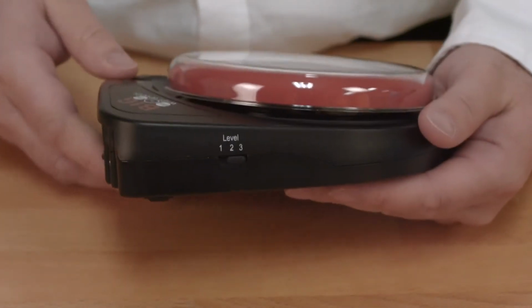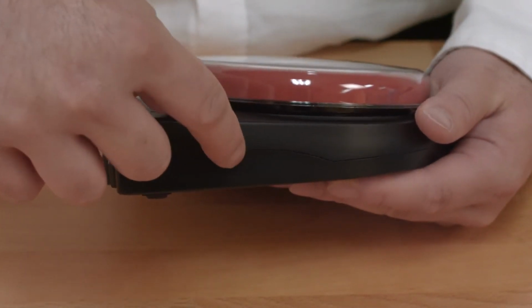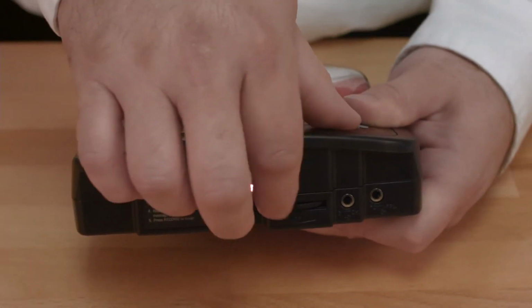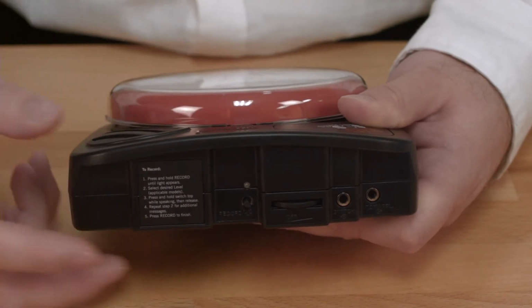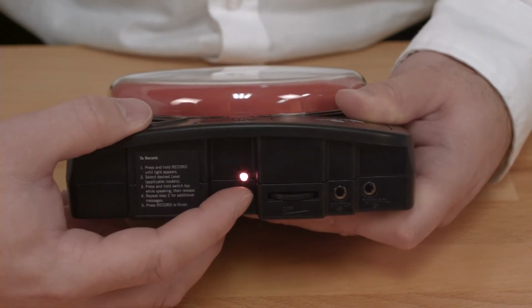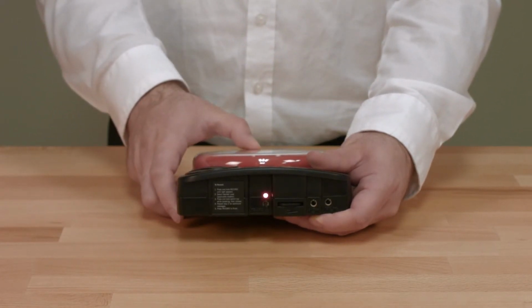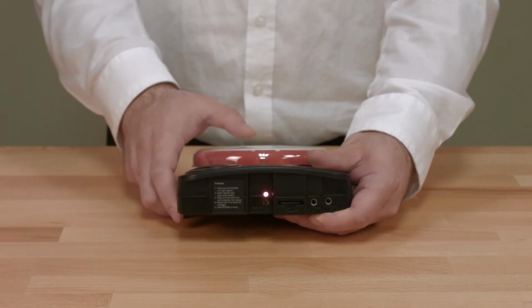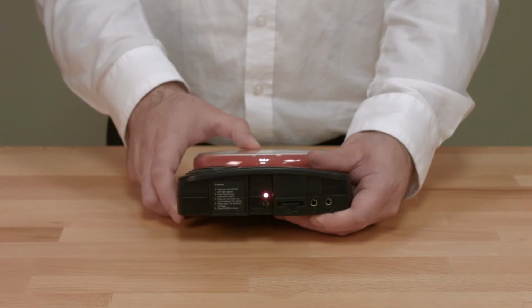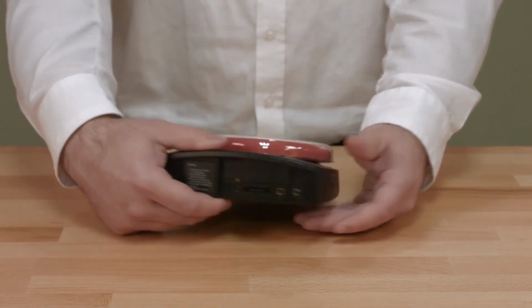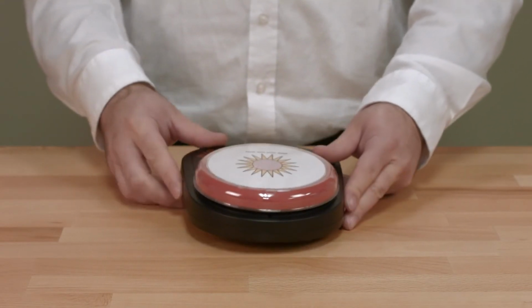To start the recording process, select the level you would like to record to. Turn your device on by moving the volume control to the on position and turning the volume up about halfway. Press and hold the record button until the red record light turns on, then release the record button. Press and hold the switch top down until you hear a beep and talk into the device to record your message, and repeat to record more messages. When you are done recording, press the record button again to exit record mode.